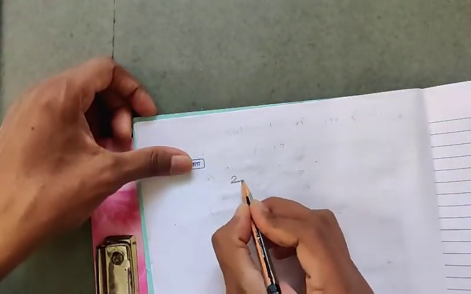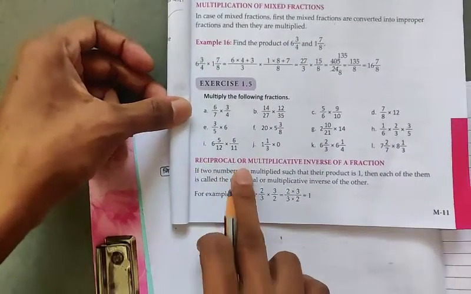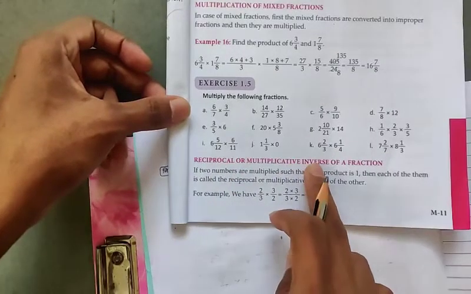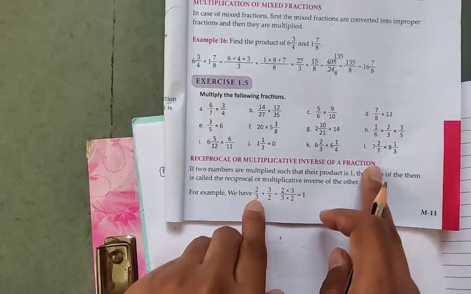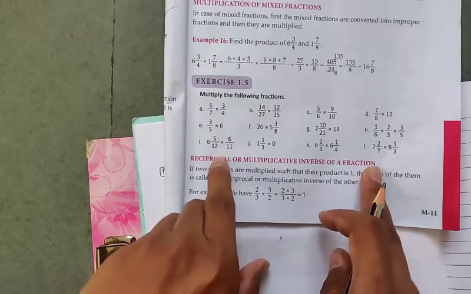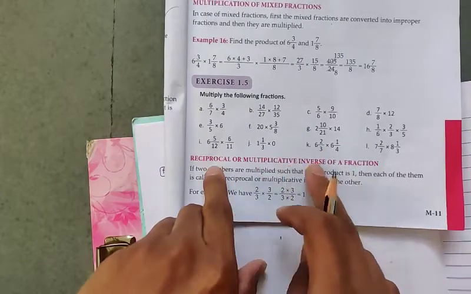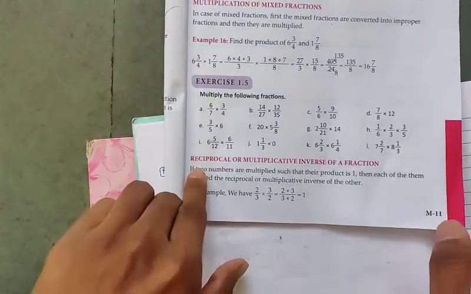In division, you don't have to divide the numbers. You just have to write the reciprocal of the fraction. Reciprocal of the fraction means what? 2 upon 3 is our fraction, right? Now look here, they have given reciprocal or multiplicative inverse of the fraction. Means what? 2 upon 3 is given here. What is the reciprocal or multiplicative inverse? Both have the same meaning. So we will call it reciprocal.